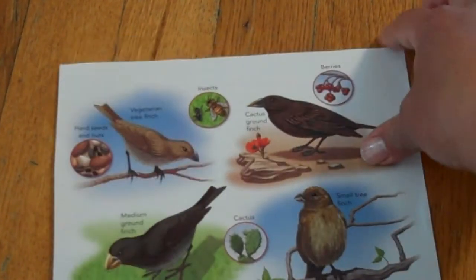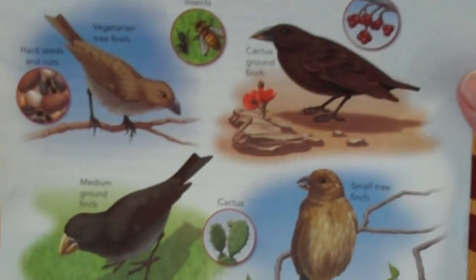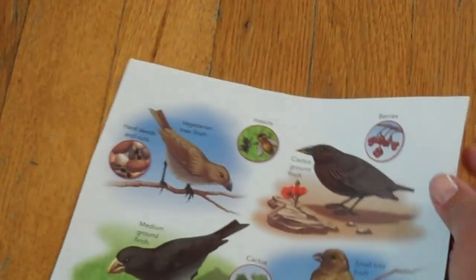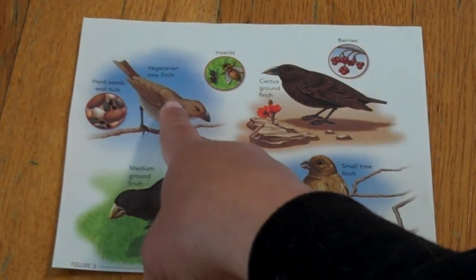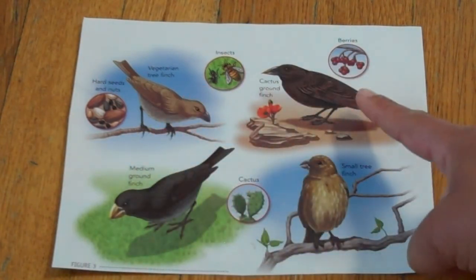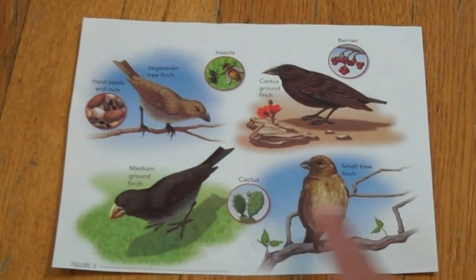What I'd like for you to do is match up the types of food that the birds would eat. Here is a vegetarian finch. This is a cactus ground finch. This is a medium ground finch. And this is a small tree finch. All of the things that the birds could possibly eat are scrambled on this. Your job is to match up what each would eat.